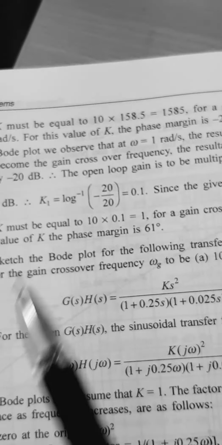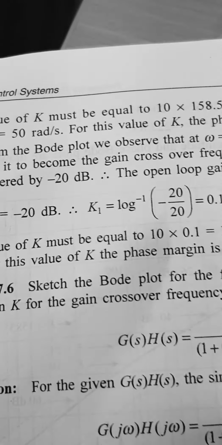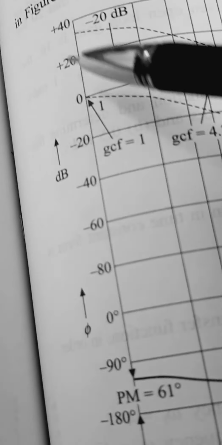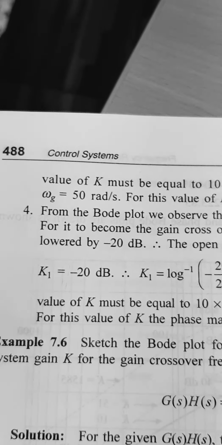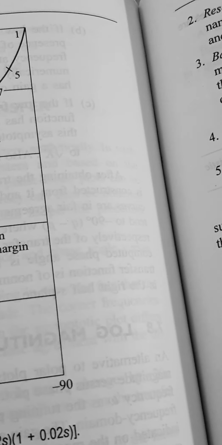The same way, for omega equal to 1 radian per second, you have to shift the line down like this. Here you can see there is a 20 dB shift.